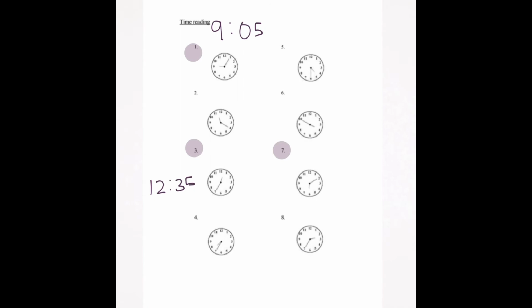Okay, number 7. The shorter one is at 6, which represents 6, and the longer one is at 2, so 2 times 5 equals 10, so it's 6:10.